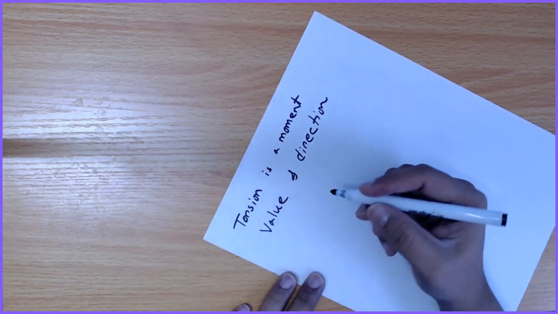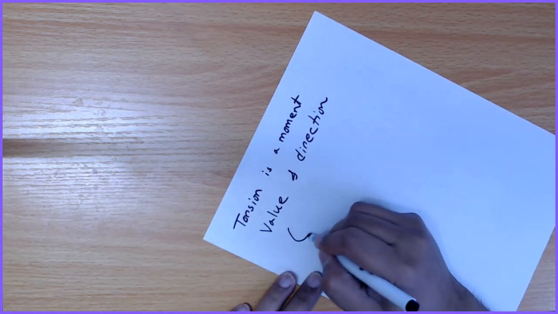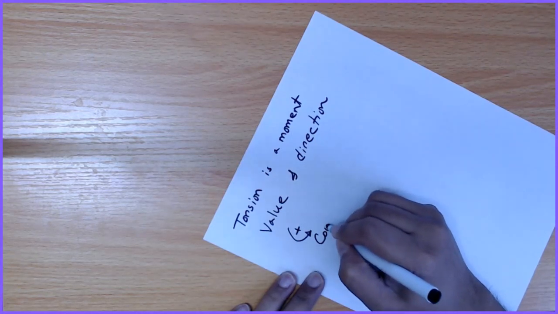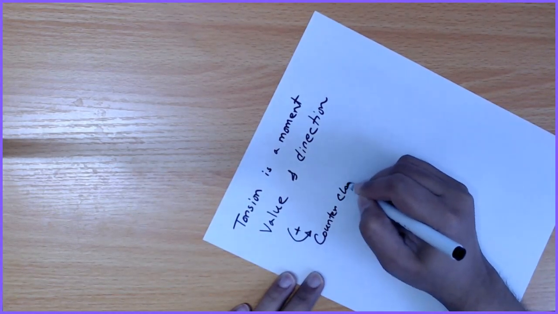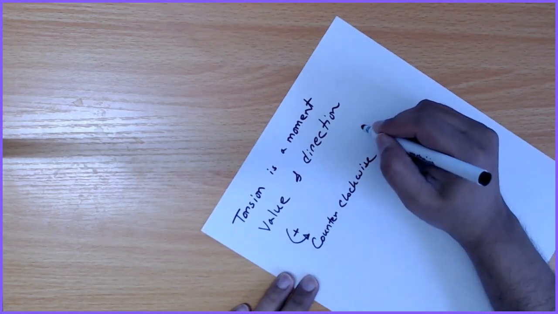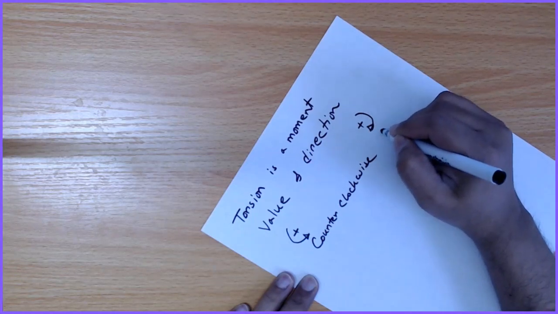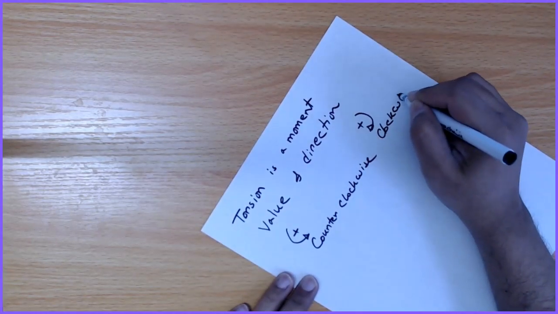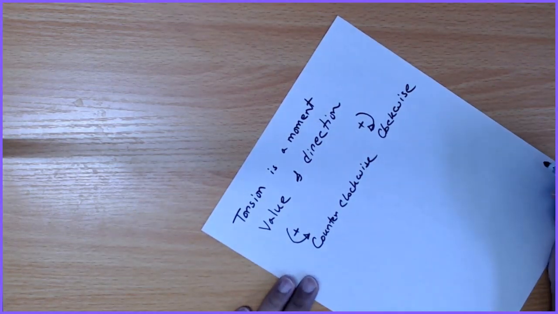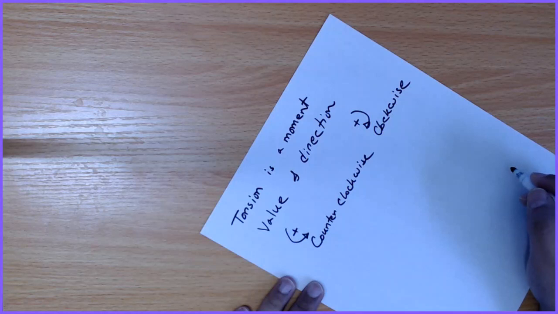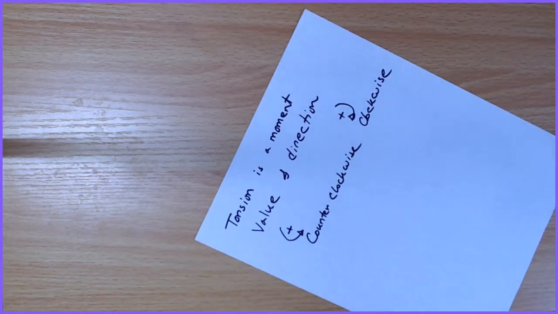When we calculate the moment, we said counterclockwise and clockwise. Similarly, the torsion has a direction, and the proper determination of this direction is very important to solve any problem. So now we will see how we can decide the direction of the torsion.